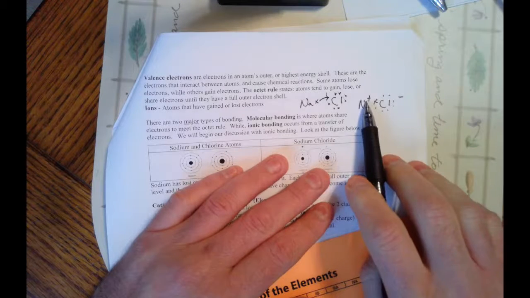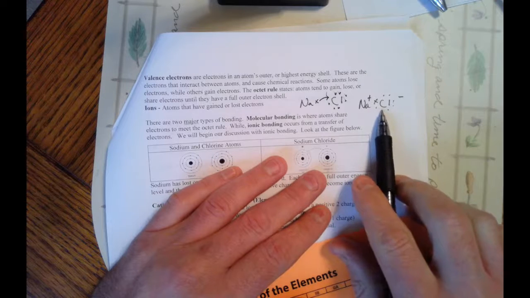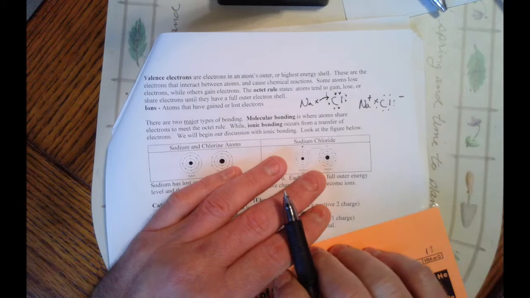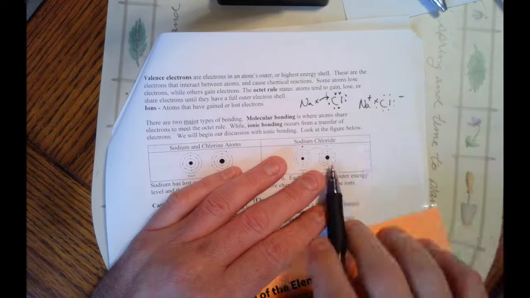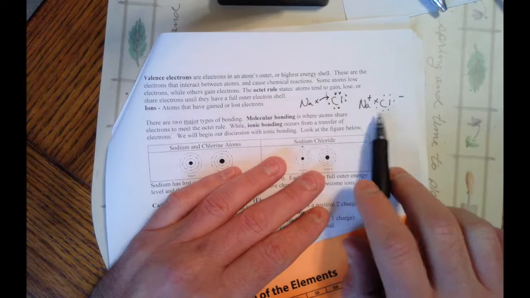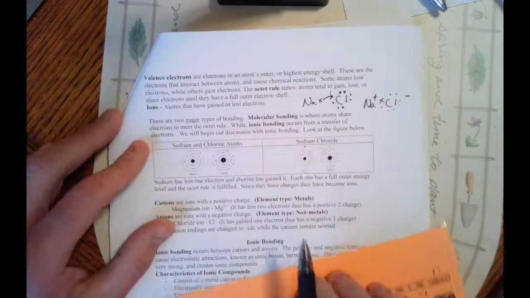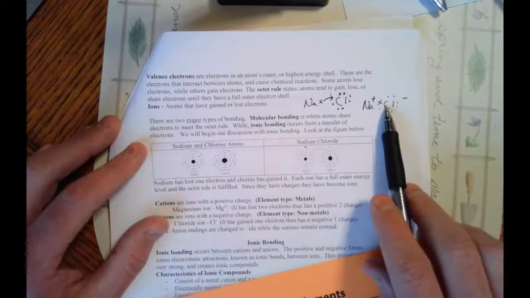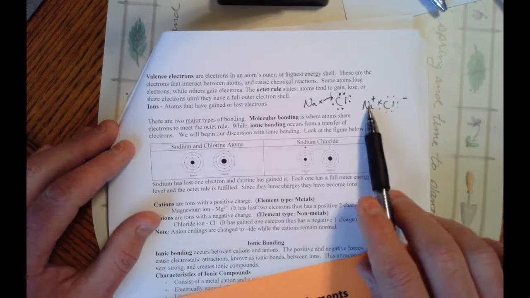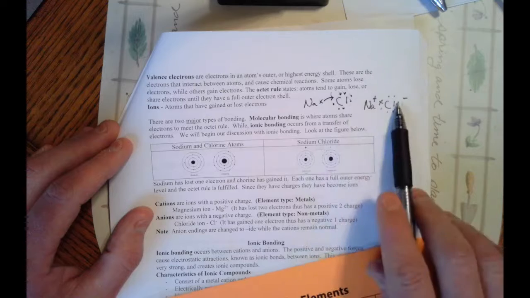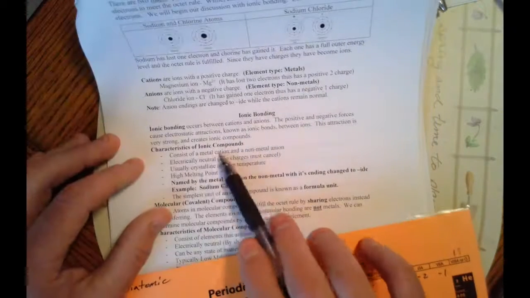Now that plus and that negative are going to attract each other through electrostatic forces, and that's going to make this repeating pattern of an ionic compound. We call that a crystal lattice structure. This would repeat over and over again, and you would see many sodium ions attracted to many chloride ions. That's ionic bonding. Now, the electrostatic force is quite strong. So the positive ion, known as the cation, and the negative ion, known as the anion, form an ionic compound.